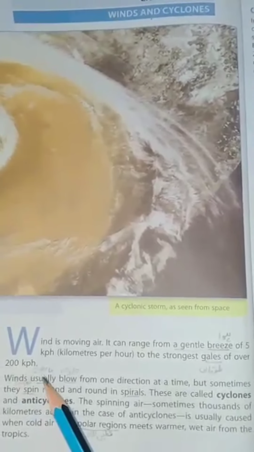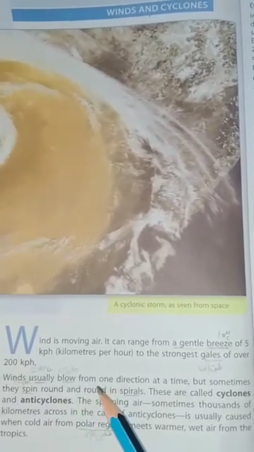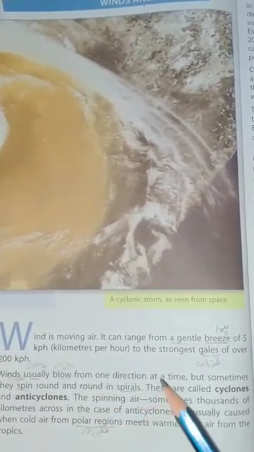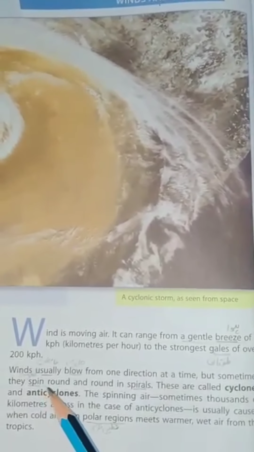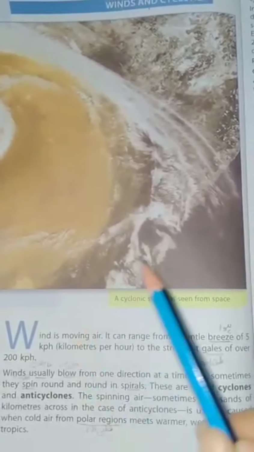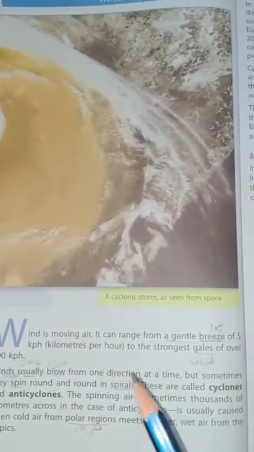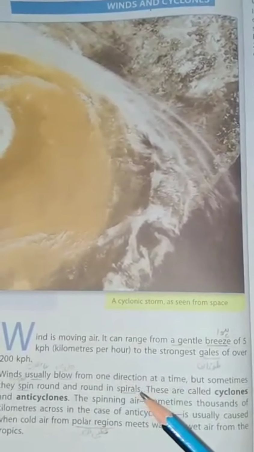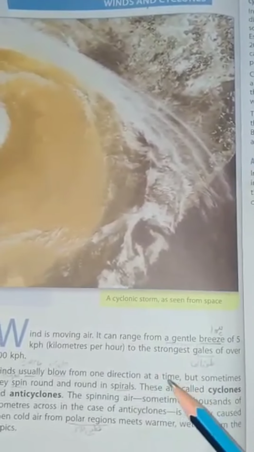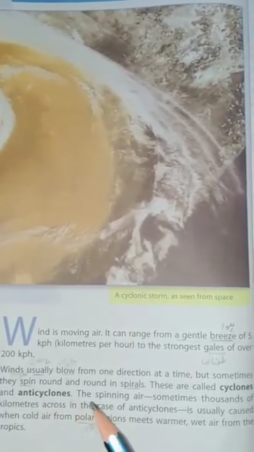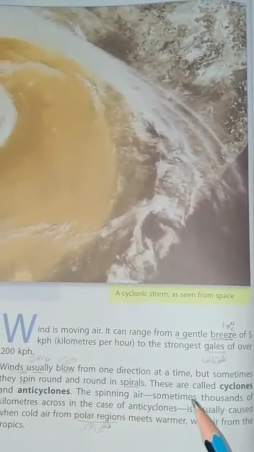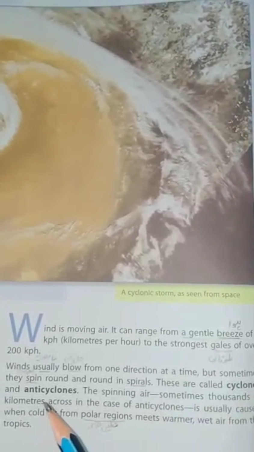Winds usually blow from one direction at a time, but sometimes they spin, round and round in a circle, in spirals. These are called cyclones and anticyclones. The spinning air is sometimes thousands of kilometers across.